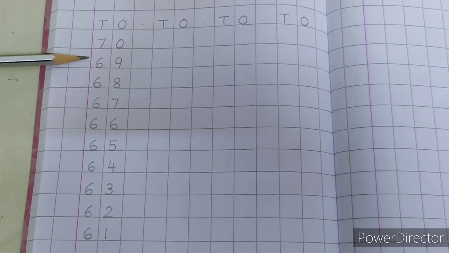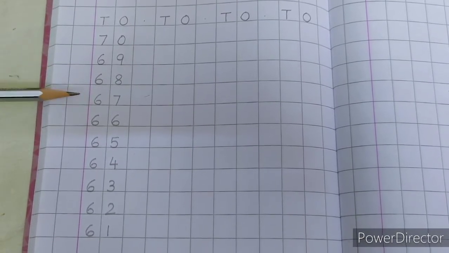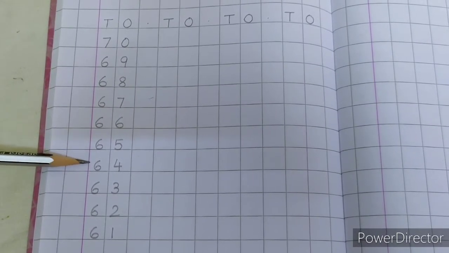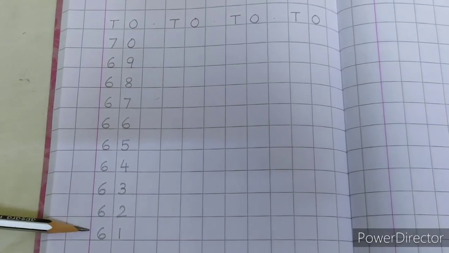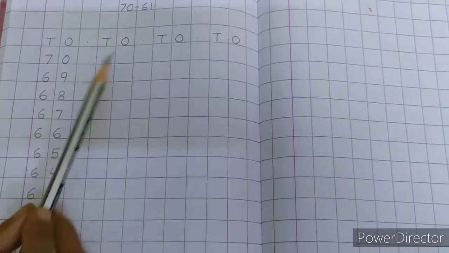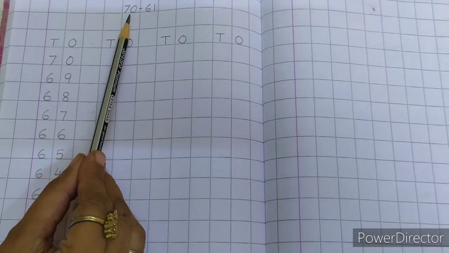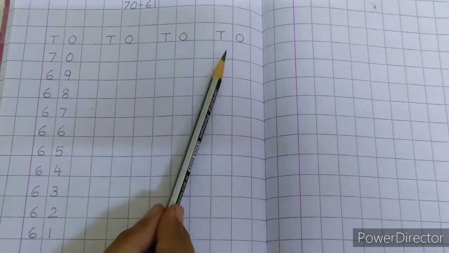70, 69, 68, 67, 66, 65, 64, 63, 62, 61. Now children, you have to write backward numbers from 70 to 61 3 more times in your notebook.